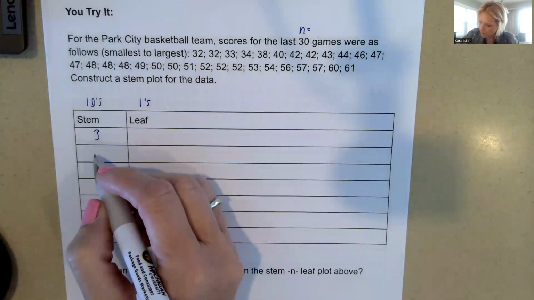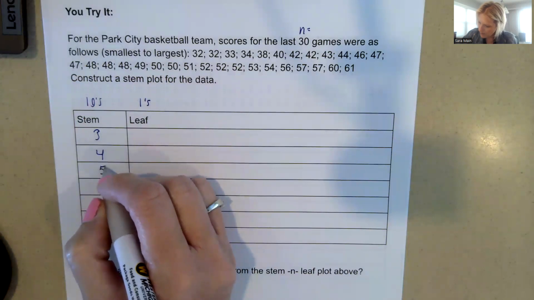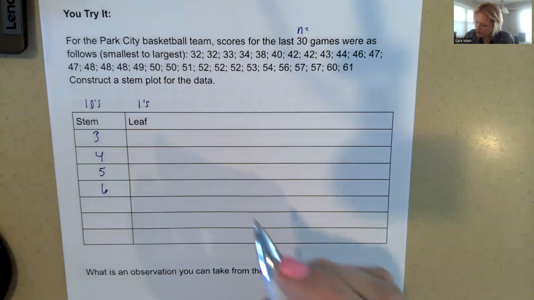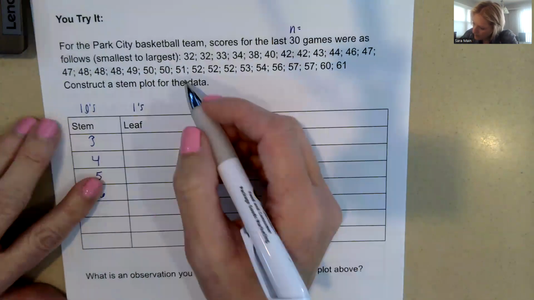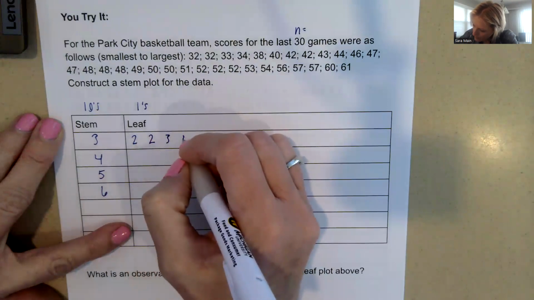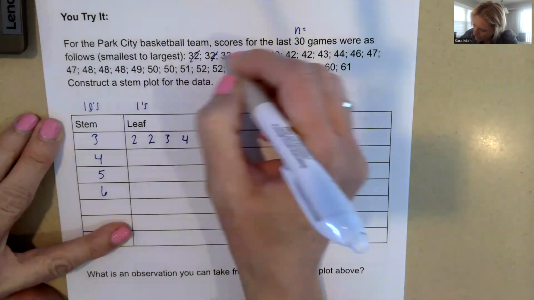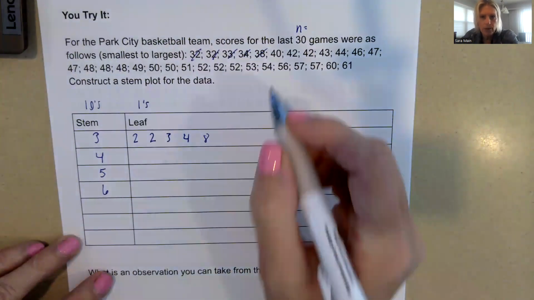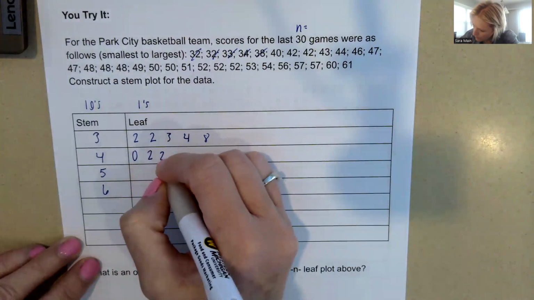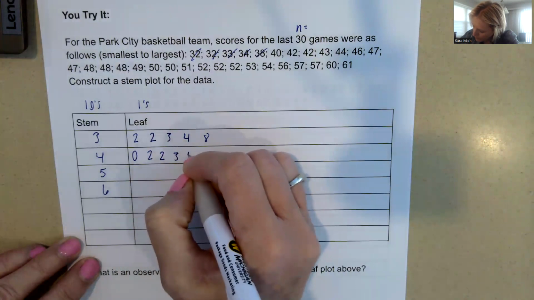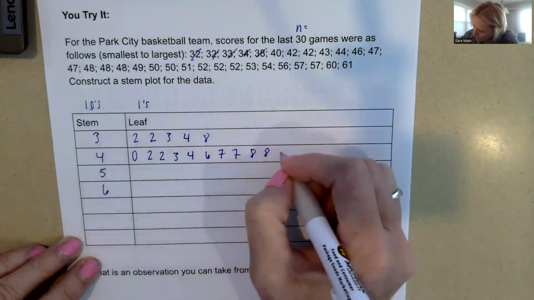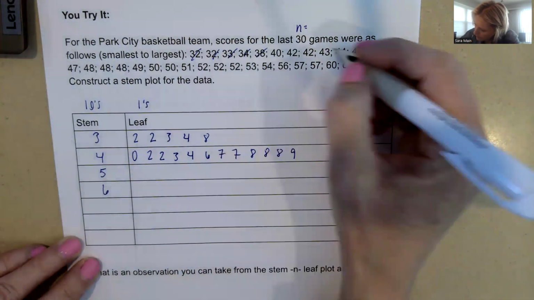So I have 3, 4, 5, and 6. And so I've got 32, 32, 33, 34, and 38. I'm going to cross those off as I go. And I'm going to list all my 40s. So I've got 40, 42, 42, 43, 44, 46, 47, 47, 48, 48, 48, 49.